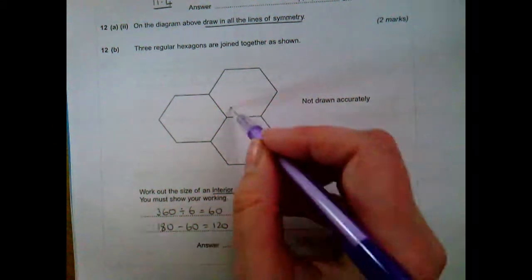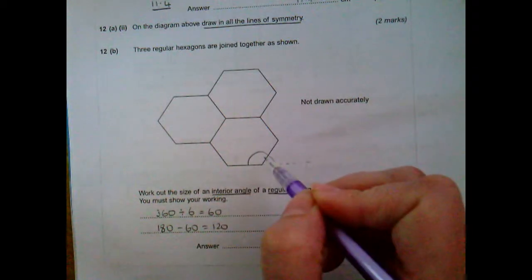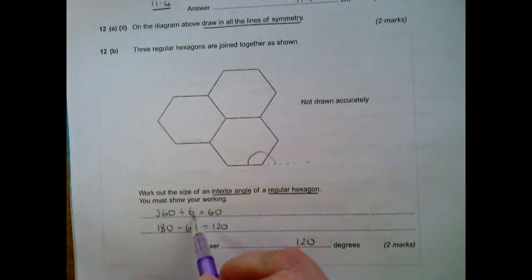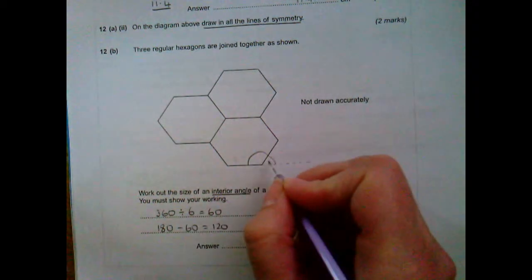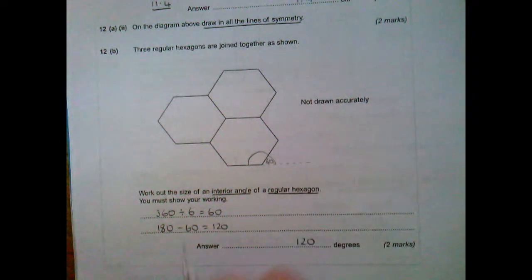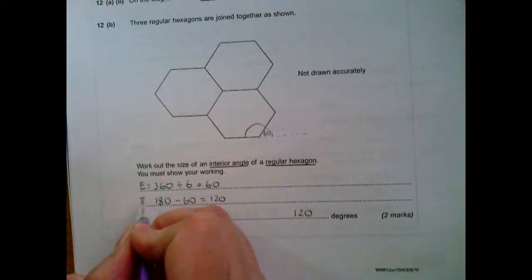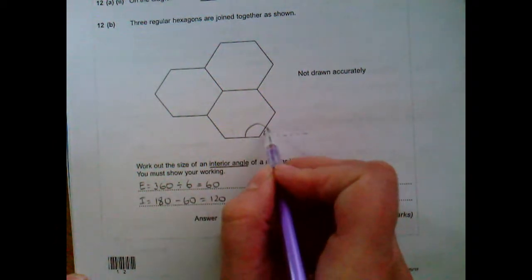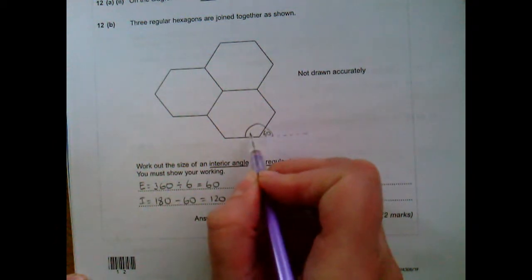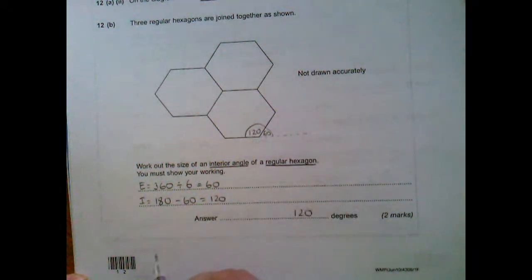So there are 6 sides there, which means there'd be 6 outside angles. So you do 360 divided by 6 gets you 60 for that one there on the outside. That's your exterior angle. And then your interior angle makes a 180 degree straight line with the 60. So the interior one would be 120, just by doing 180 take away 60 equals 120.